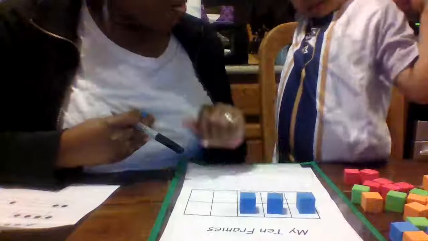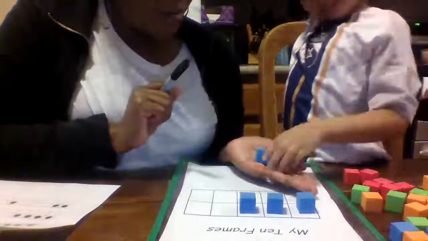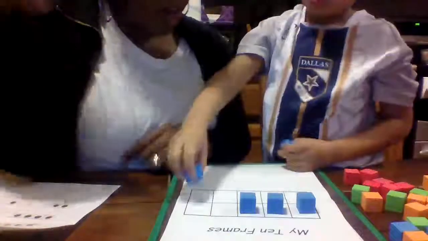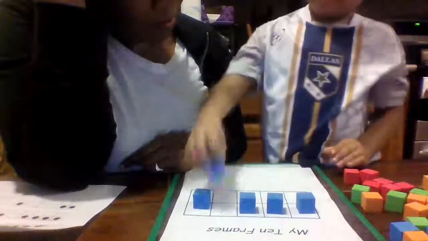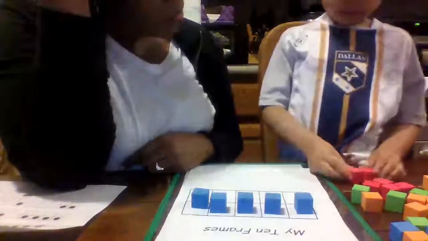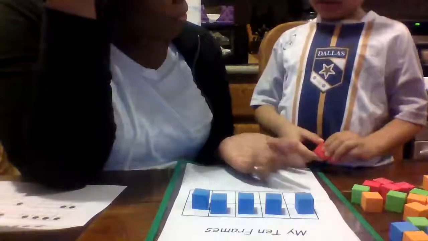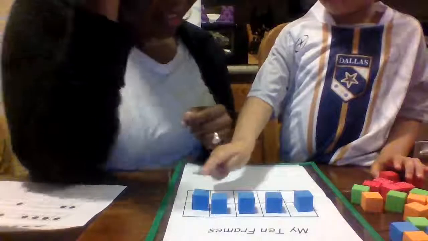Okay. If we had 3, you already, how many do you have right here? Three. And how many do you have in my hand? Two. And where do those 2 go to make for us to make 5? So how many did we add to that 3? We have 5. But how many did I have in my hand? Do you remember how many I had in my hand? Two. So how many did we add? Let me see. 1, 2, 3, 4, 5.